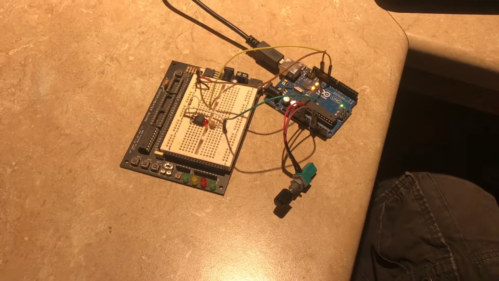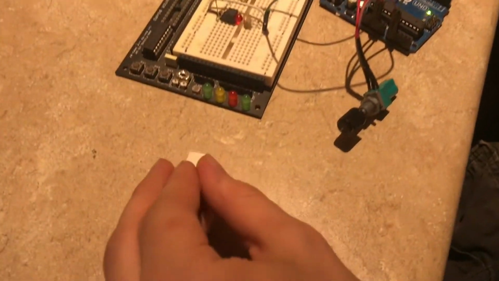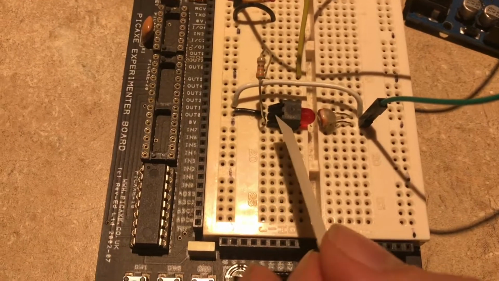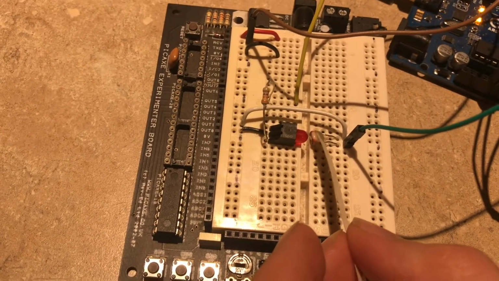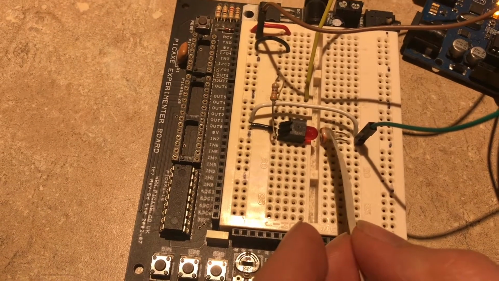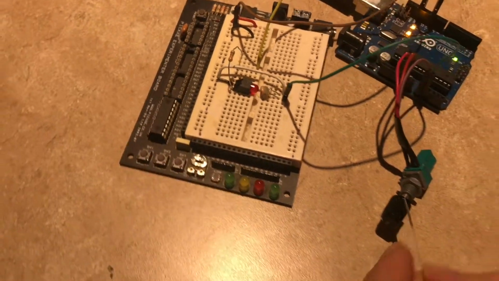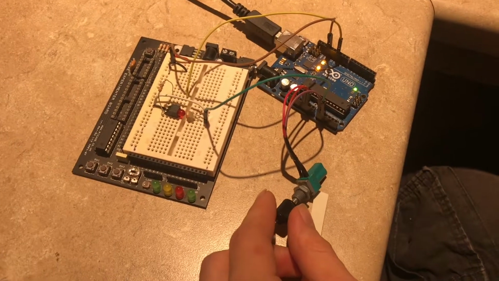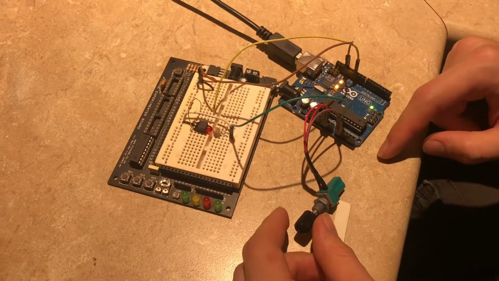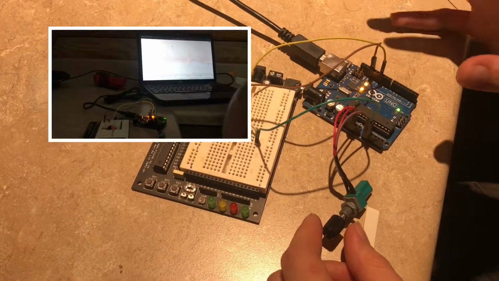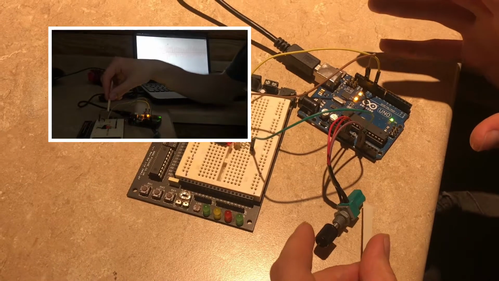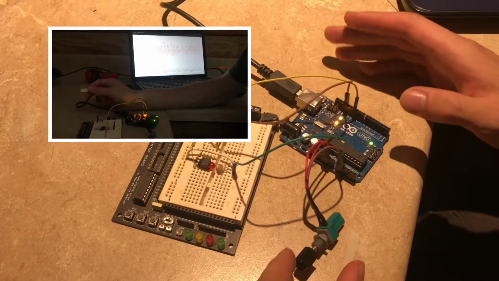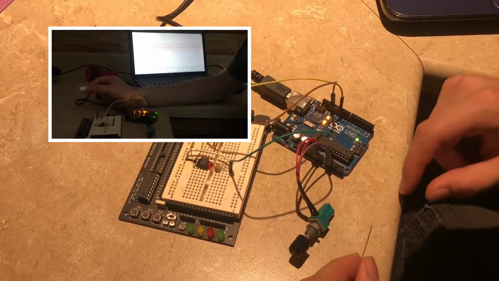So what I have here is a very simple setup. My output device is just an LED, so it will light up red, and the input device, or the sensor, is just a light dependent resistor, and I'll have a set point. I'm going to adjust how much light I want to hit the sensor, and then the Arduino board will change the brightness of the LED to make sure that no matter what happens in the environment, the amount of light striking the sensor is as close as possible to the set point. And this can get pretty interesting.